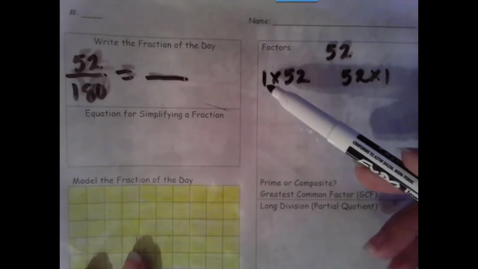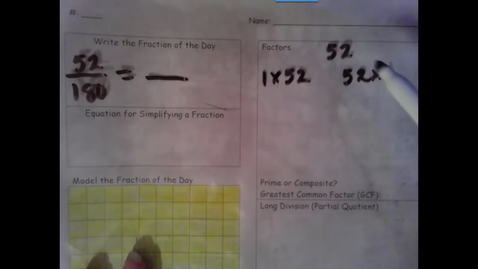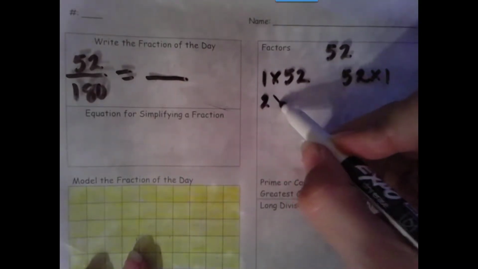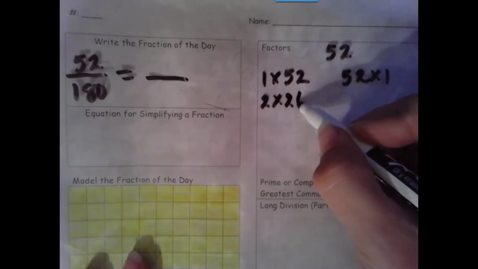So after 1, I try 2. The rule for 2 is that it ends in an even number. 2 is an even number, so 2 is a factor. I can get 2 20s out of 50, and then I'm left with 12, so I can get 6 1s out of 12. 2 times 26, 26 times 2.